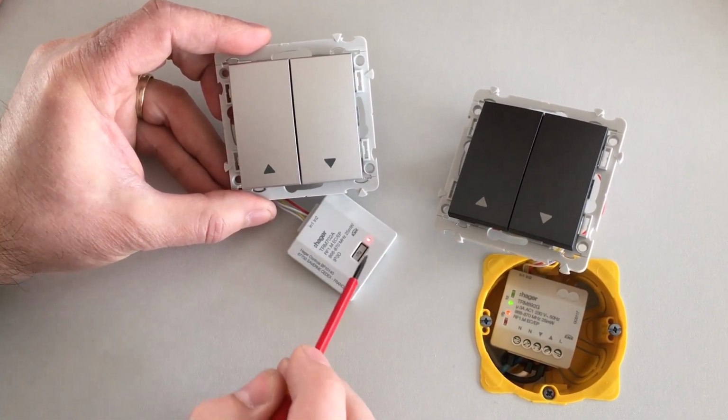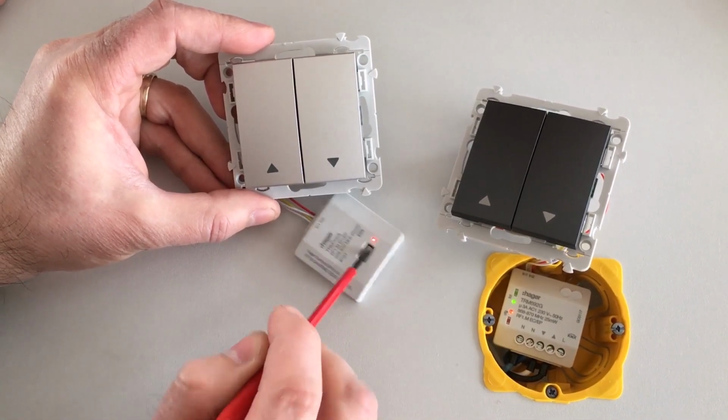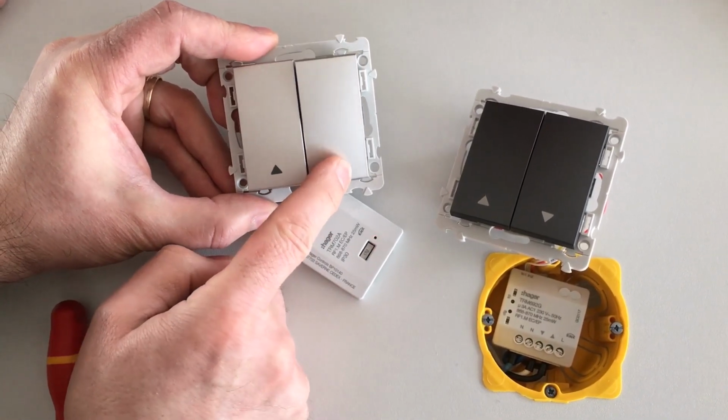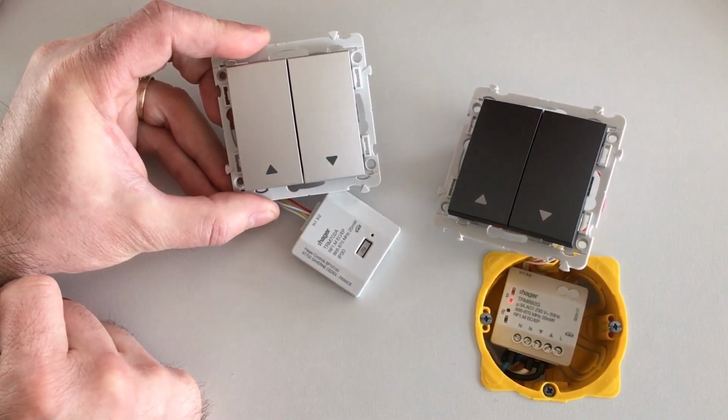Leave the configuration mode on the transmitter by pressing CFG. You can test the open or close function if you press and hold during 2 seconds. You can stop it with a short press.